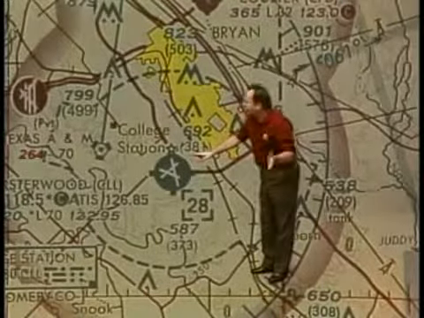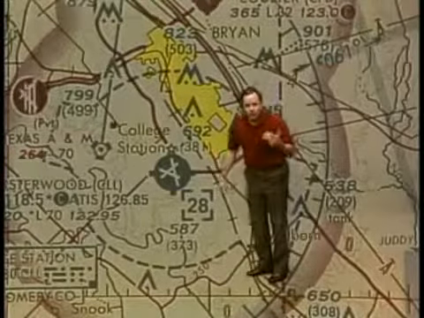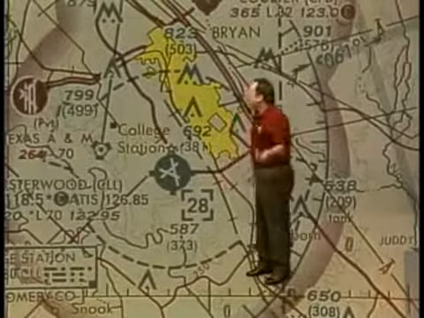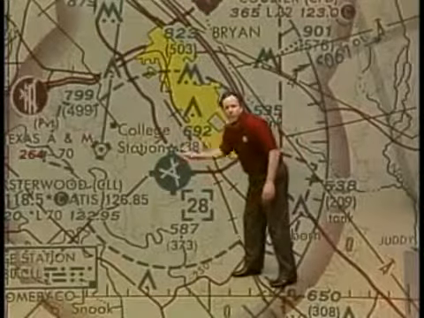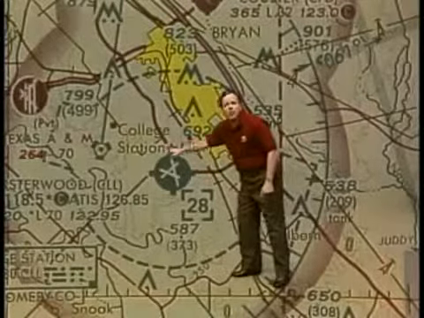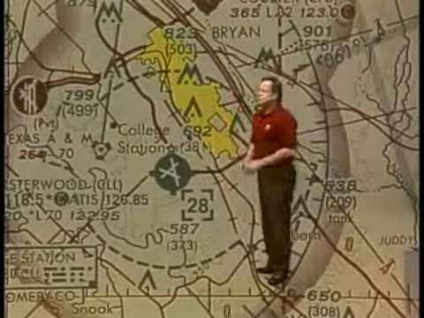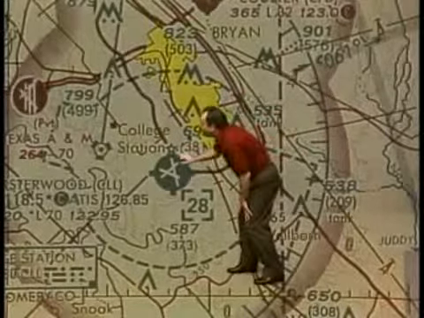What the tower does provide is advisories. If they know of traffic, they will tell you about it. They'll give you traffic alerts when they think you're dangerously close to another aircraft or terrain or obstructions. They will also sequence aircraft to the runway to get you all lined up in order. And they will provide separation service on the runway, but not in the air.